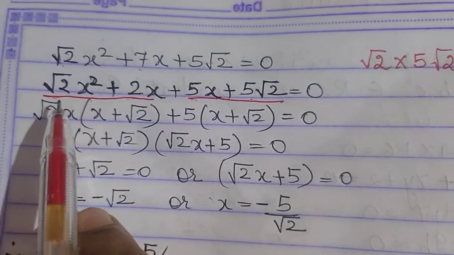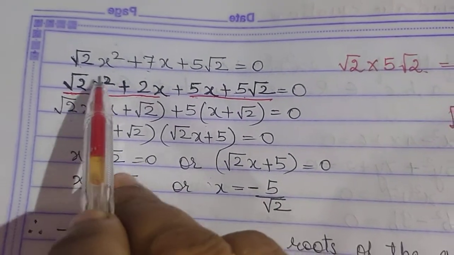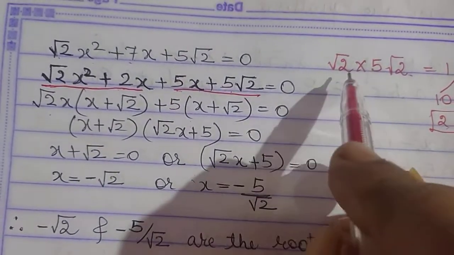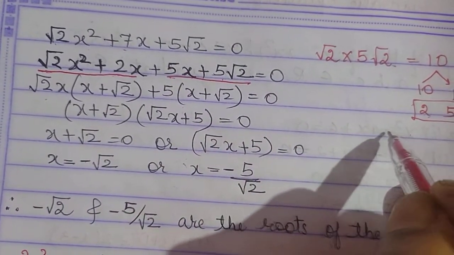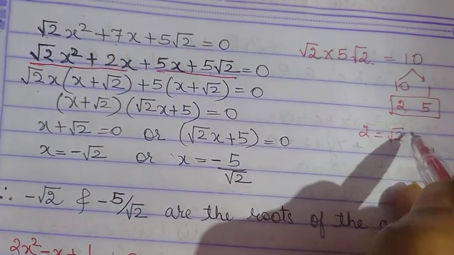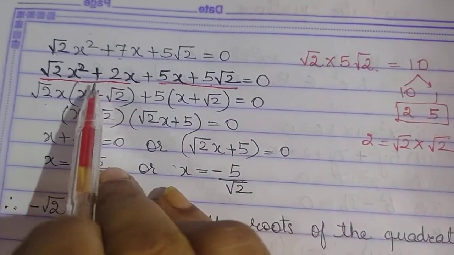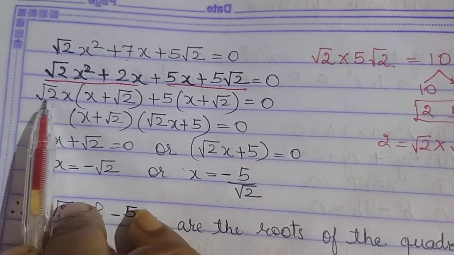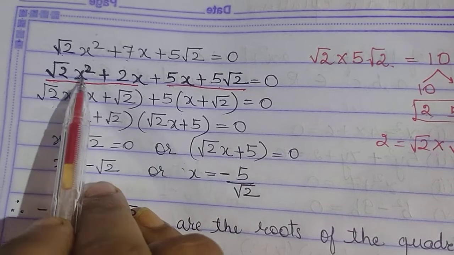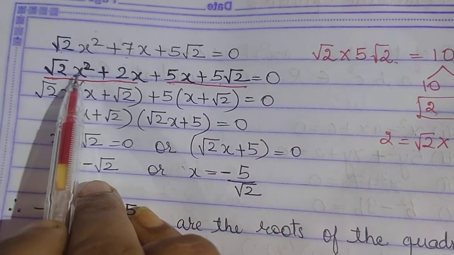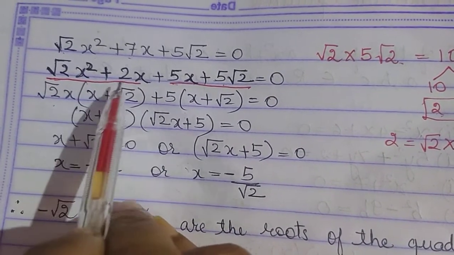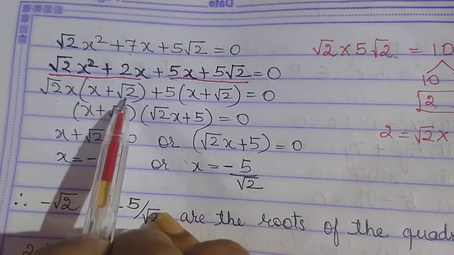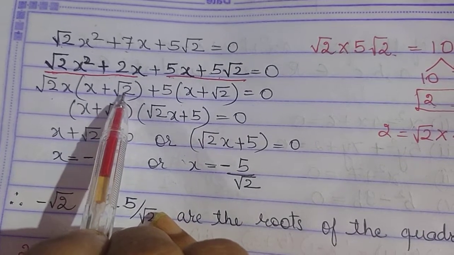Now take common. From root 2x square and plus 2x, we can take root 2 common, because children, this 2 can be written as root 2 into root 2. So from this 2 and root 2 we can take root 2 common. Okay, so root 2x is common. In the bracket what will be left? From the first term x will be left. From the second term, we have taken one root 2 common from this 2, so root 2 will be left.